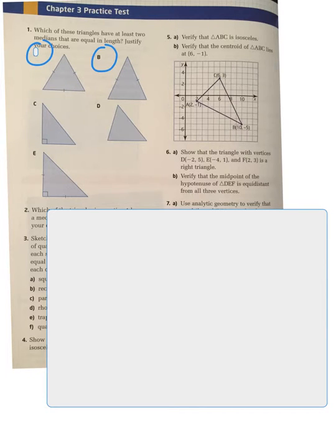E is isosceles, and it's a right triangle. And D is scalene, and C is just a right triangle. So make your mind up. What do you think should be the answer for that?